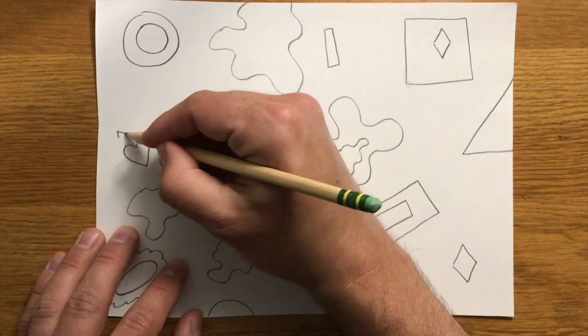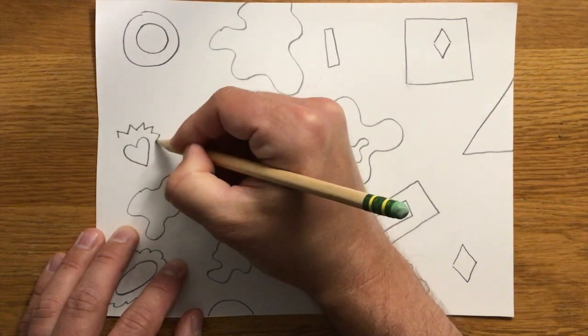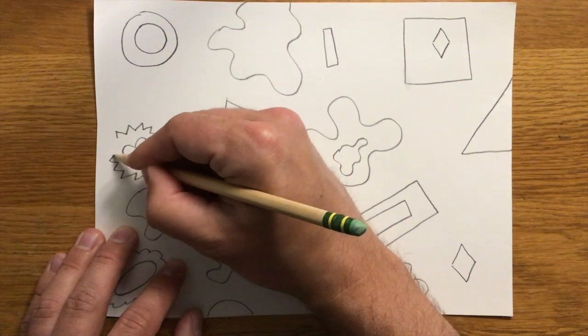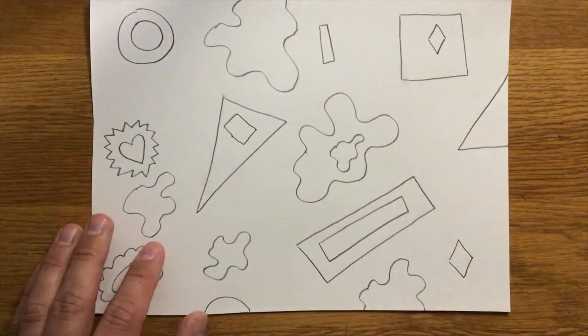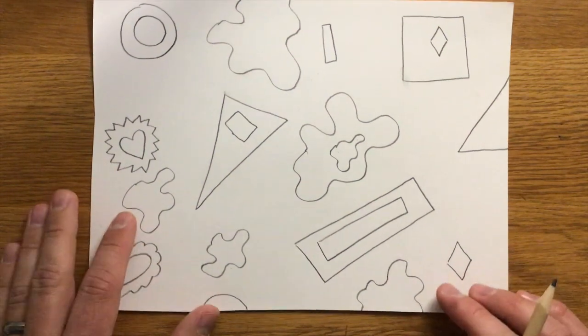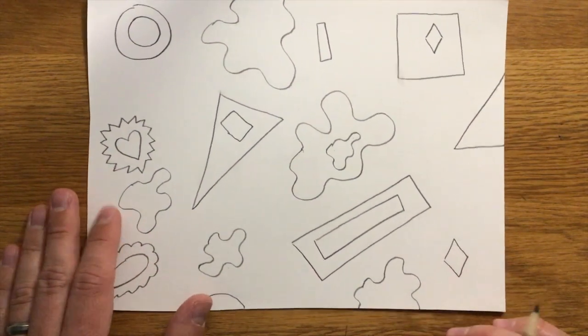Maybe I've got little points, like a sun, going around this heart here. So the heart is actually becoming the window. So it doesn't always have to be the shape and then the window. You can change your first shape and then do a shape around it to do it that opposite way too. And you can just decide how many windows you want to have.